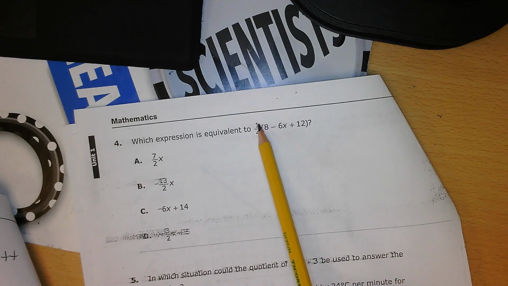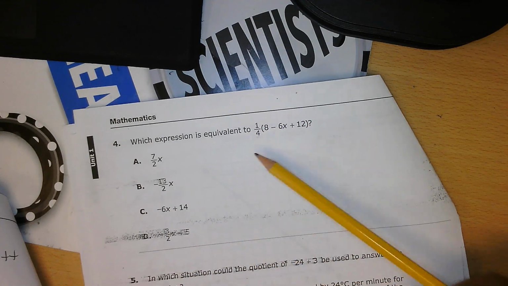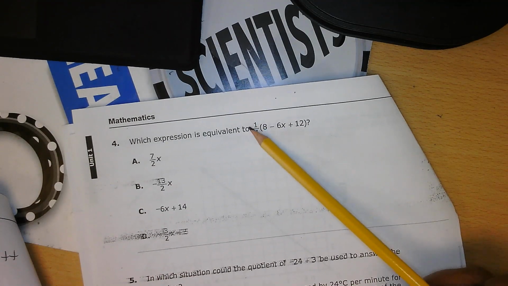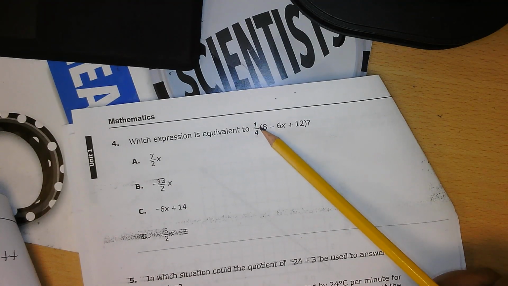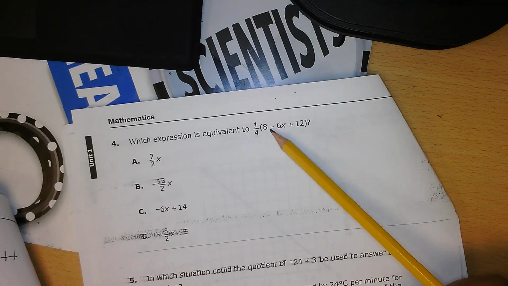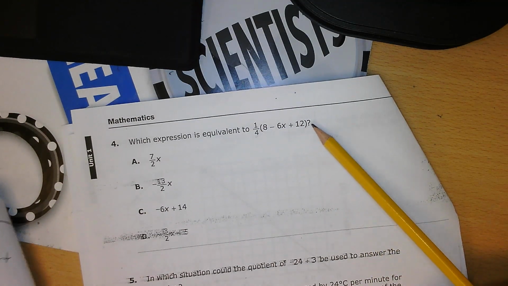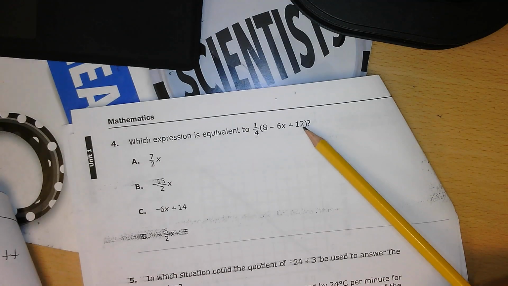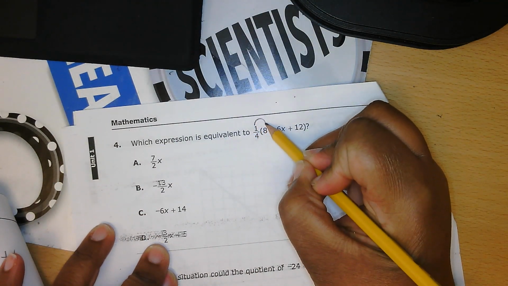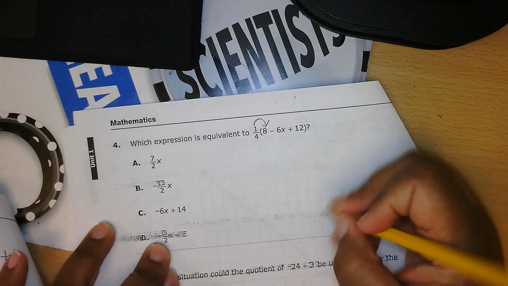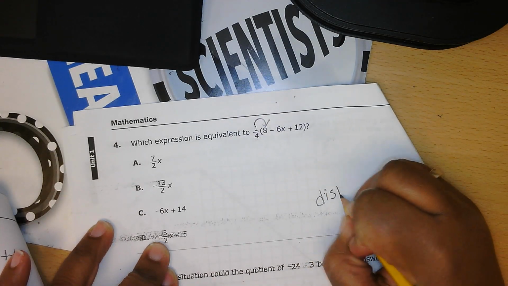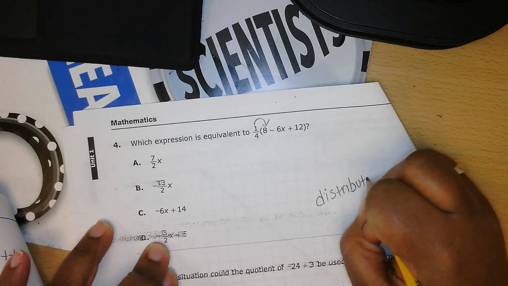Notice I didn't say parentheses, right? The parentheses around this means it's being multiplied by the number outside. So I read this as 1/4 times, right? It's right next to what's in the parentheses, 8 minus 6x plus 12, okay? Whenever I have a number outside the parentheses, I know that that number needs to be distributed. I'm using, write this down, the distributive property.